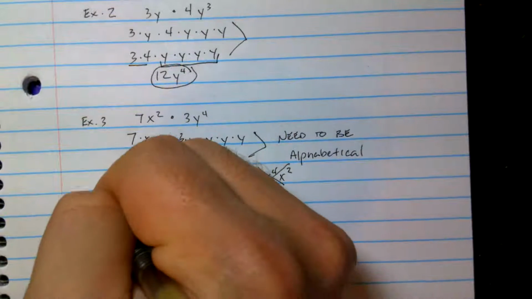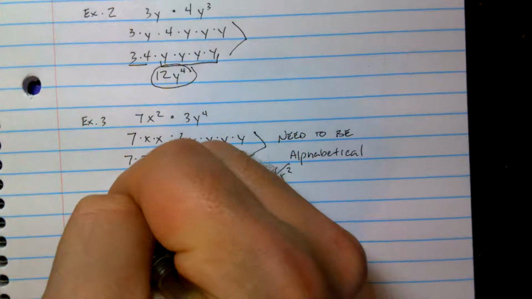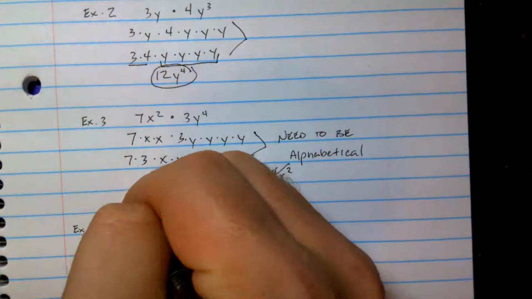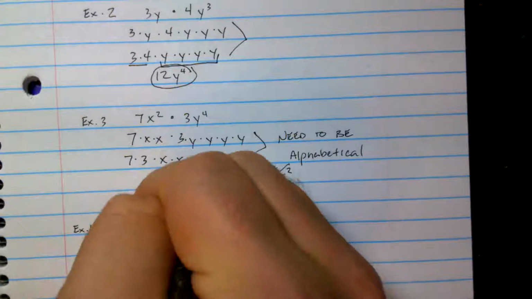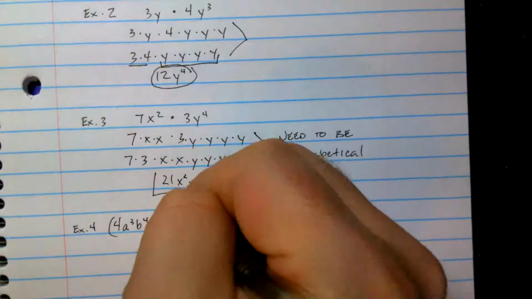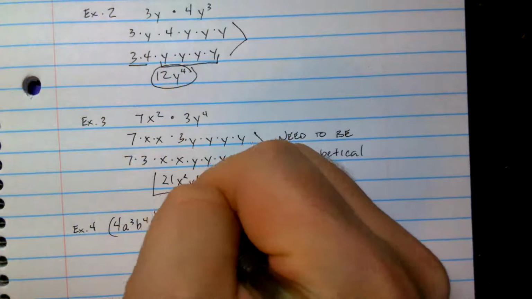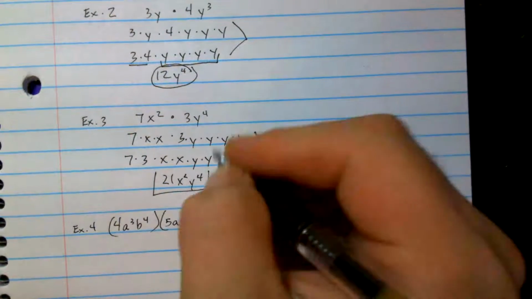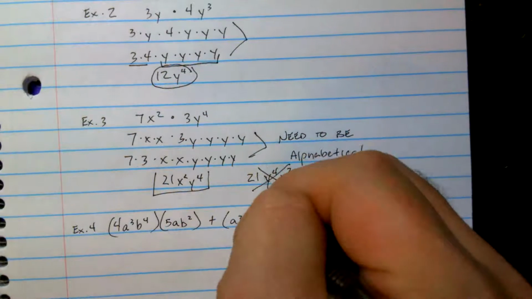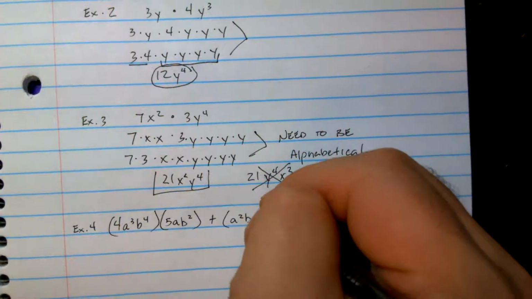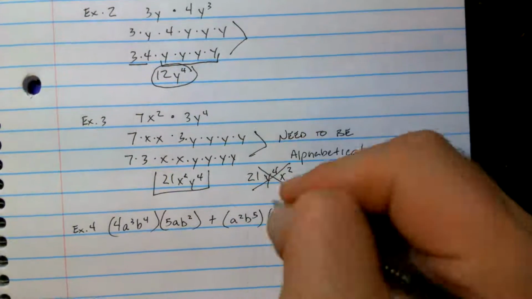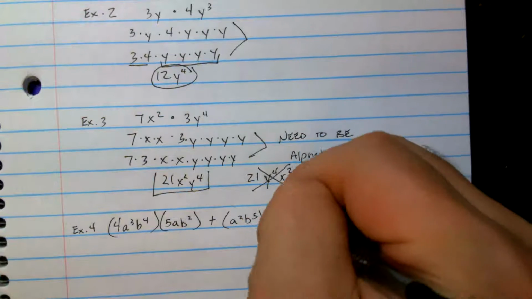So I've got 4A cubed B to the 4th times 5A B squared plus A squared B to the 5th times negative 2A squared B.